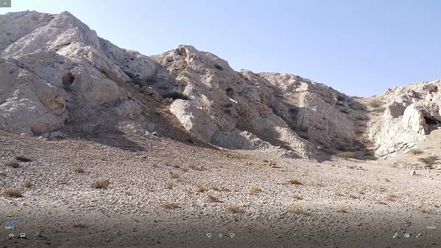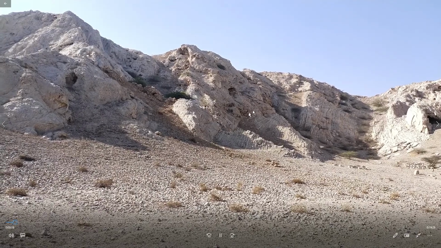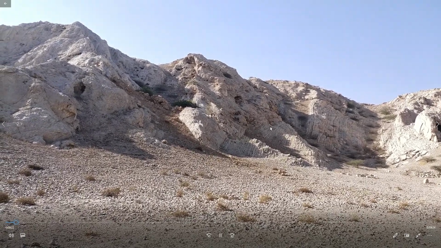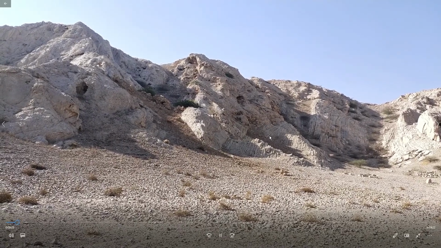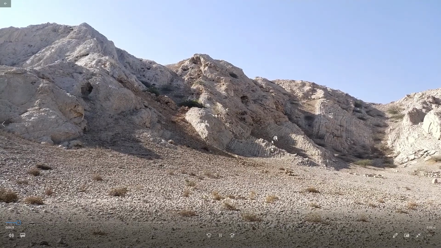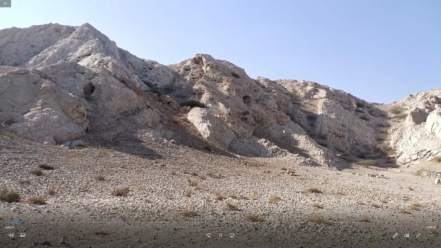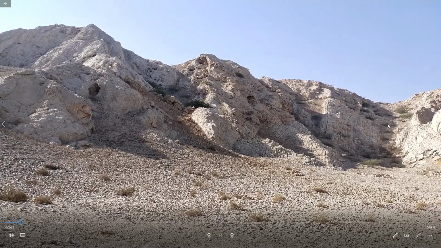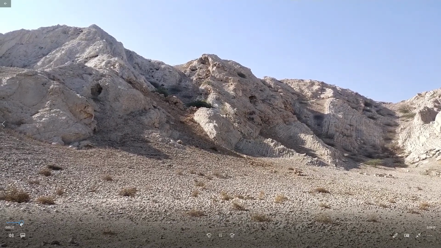All right, so here, something quite interesting is basically the expression of a shallowing-up sequence. You can see here, and then there will be a sequence boundary. We are going to get closer, and then you will get a rapid gain in accommodation space, which will be translated in those laminated types of rocks, and then we'll get back to the cyclicity which we saw before. So let's get closer.